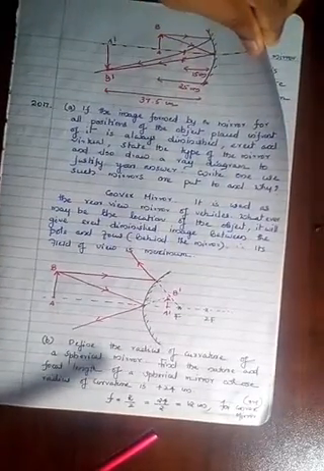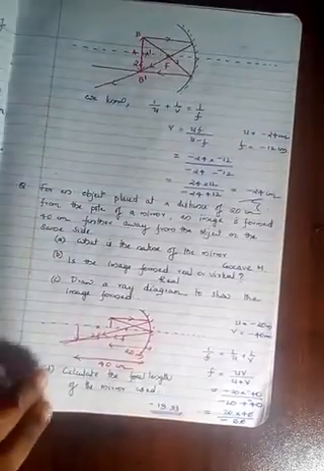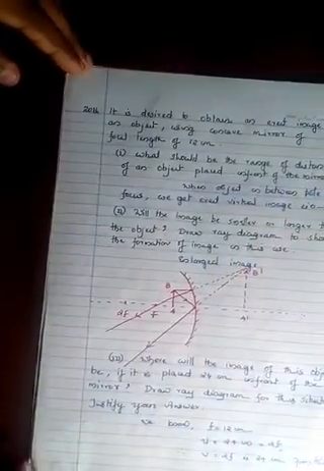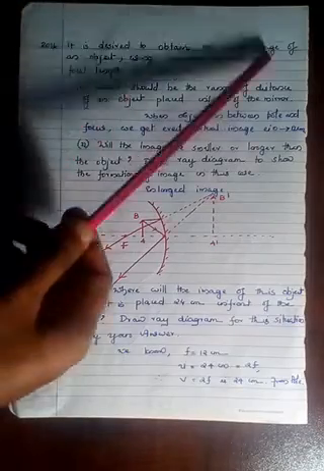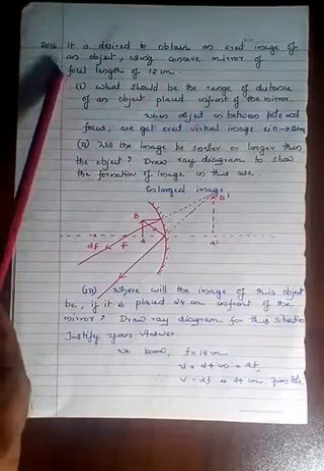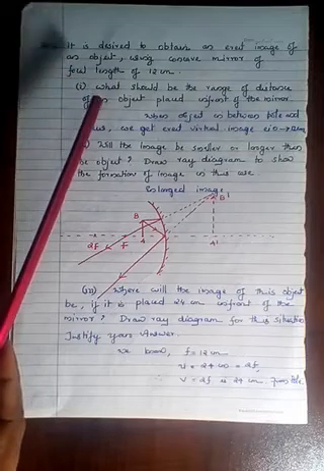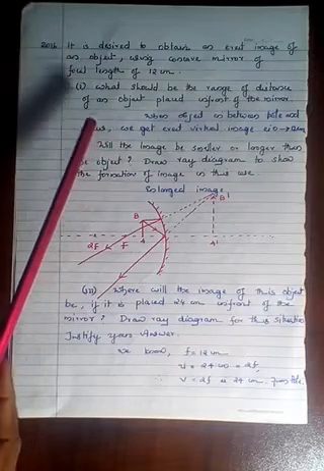Look, the next year, 2016, again we have a 5 marks question. It is desired to obtain an erect image of an object using a concave mirror of focal length 12 centimeter.